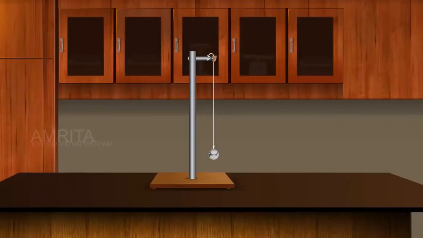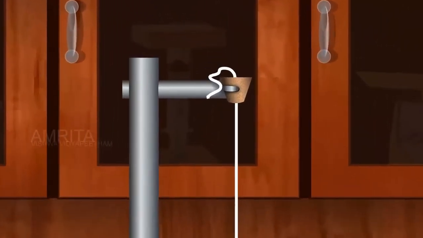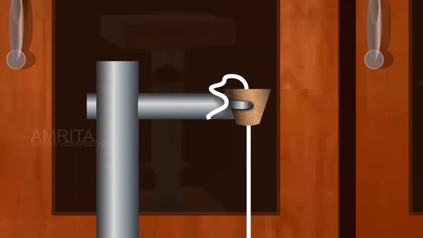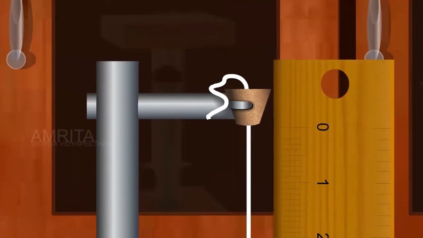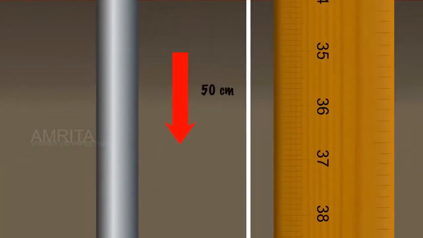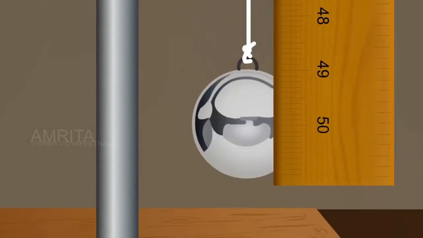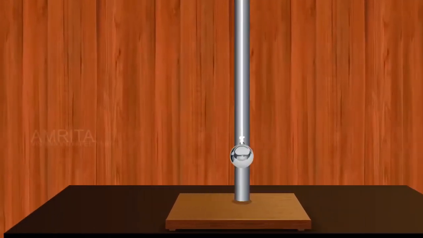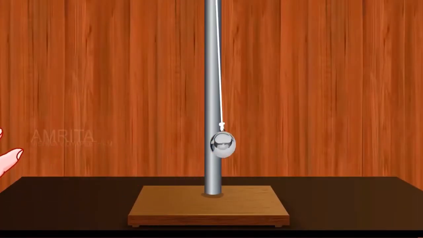Consider a rigid support and hang an ideal string. Ideal string means no mass, no weight, no inertia, no tension, perfectly inelastic. Measure the length of the string, starting from the top to the middle of the bob. Displace the small bob from equilibrium and let it oscillate. It oscillates as a simple pendulum.